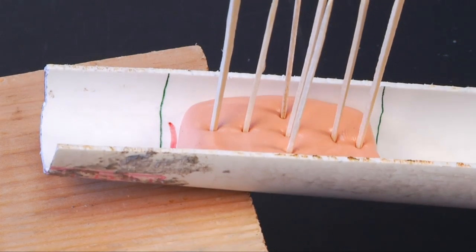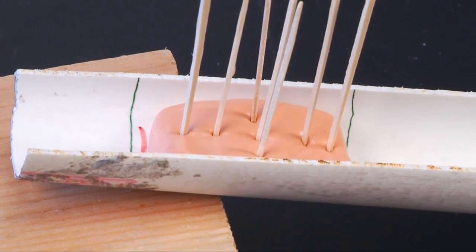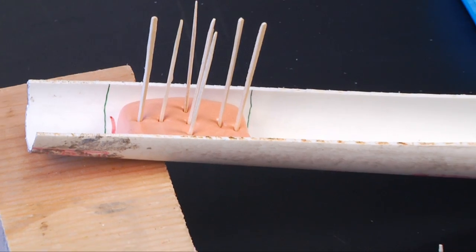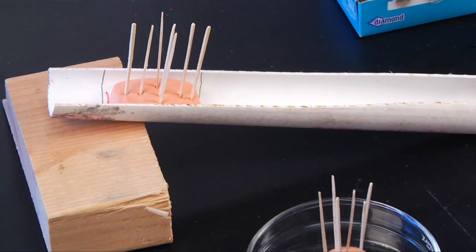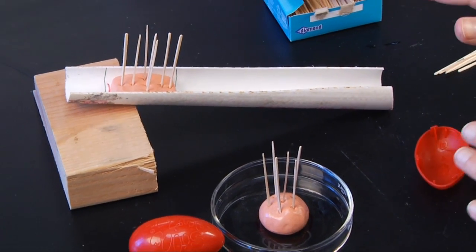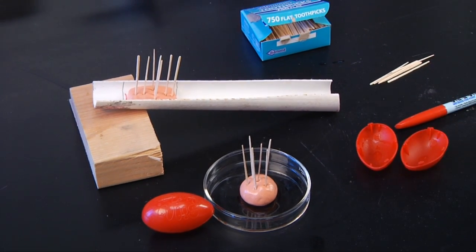So then you'll leave both of your experiments for the rest of the lab while you finish your stream table experiments and the map questions, and then come back, see what's changed, and make your sketches and answer your questions.